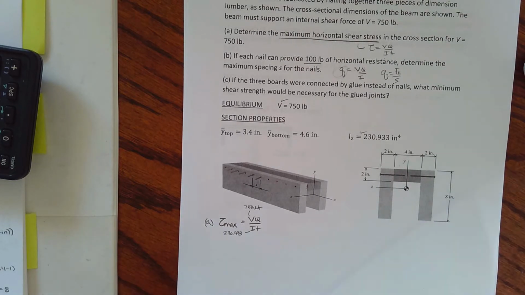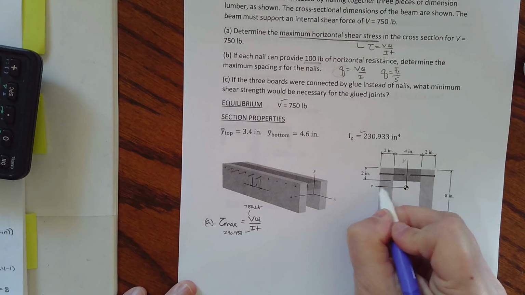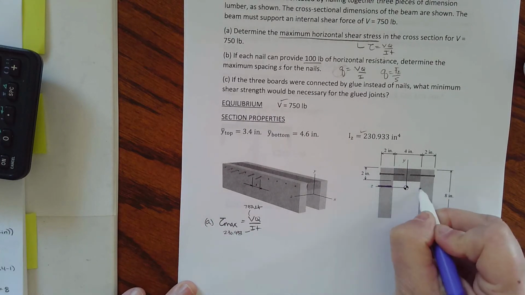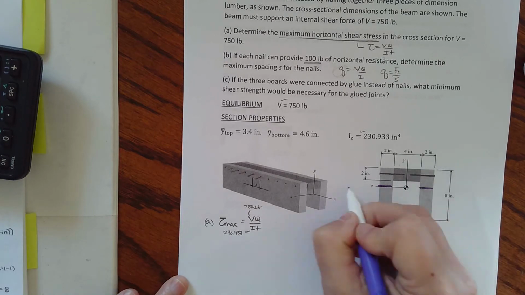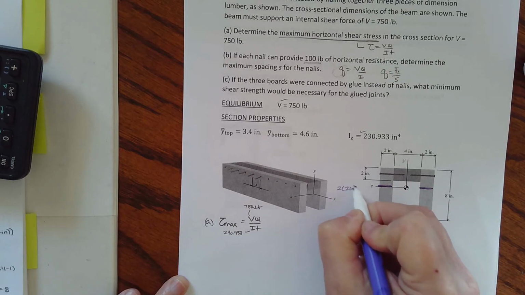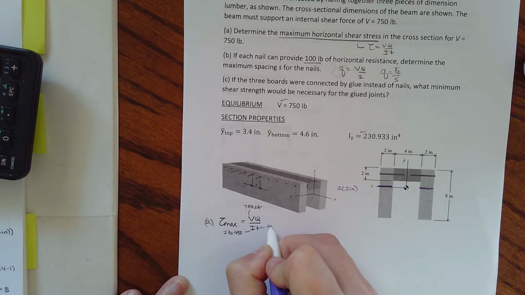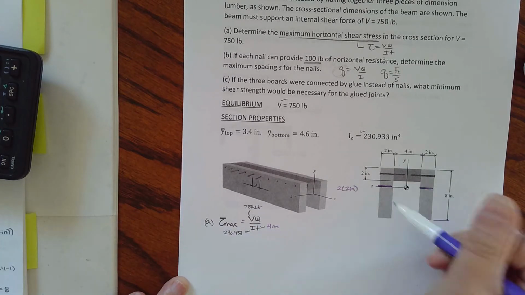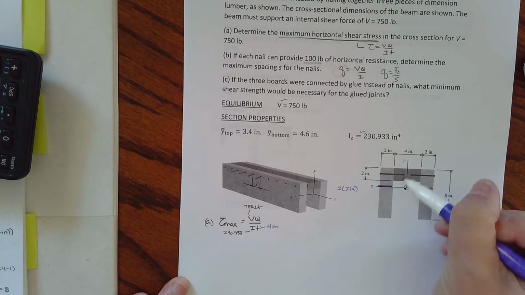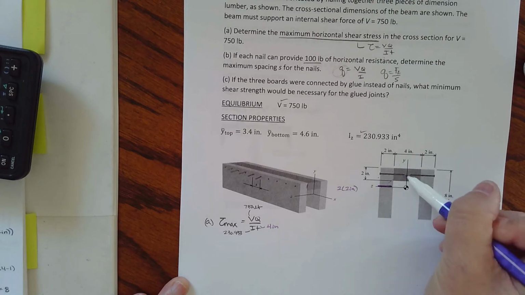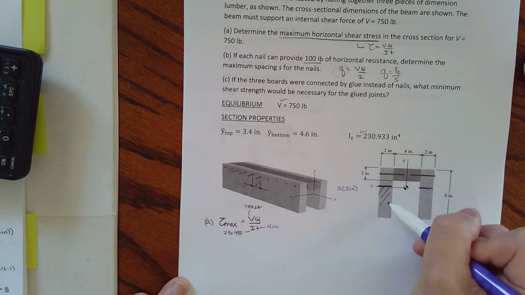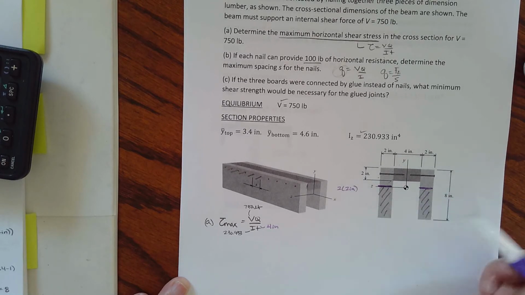So when we are looking at the maximum, it usually occurs right here at the centroid. We need that thickness. So I have 2 times 2 inches. So my thickness is 4 inches. Okay. Now I can either use this area above, in which case I would have 2 rectangles plus another rectangle, or I can just keep it simple and we're going to use this area below.